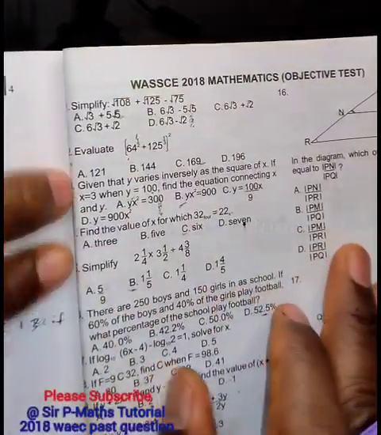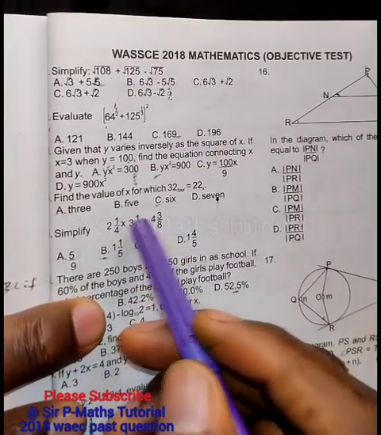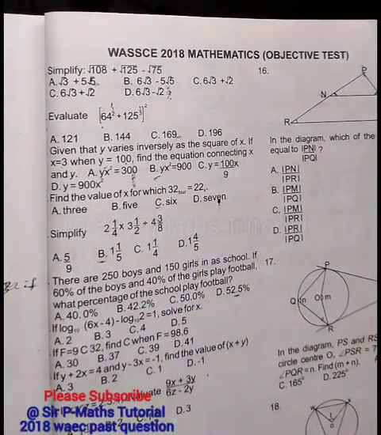Let's consider number 5 now. Simplify. I have 2 whole number 1 over 4 times 3 whole number 1 over 2 divided by 4 whole number 3 over 8.